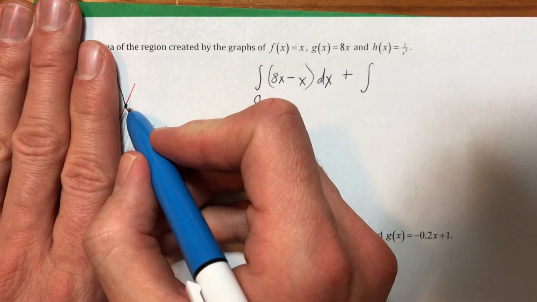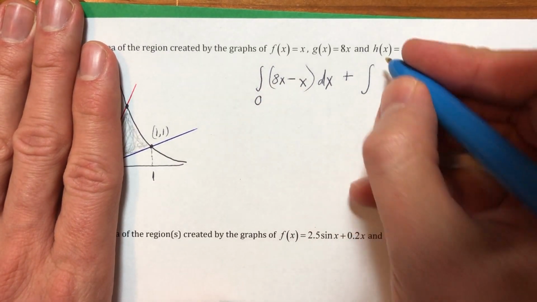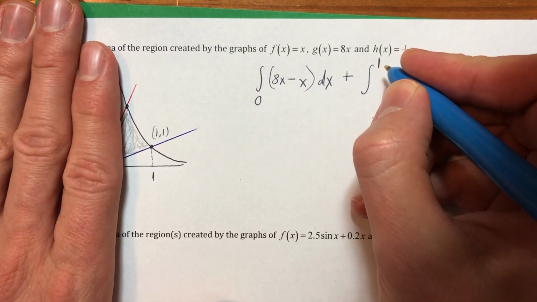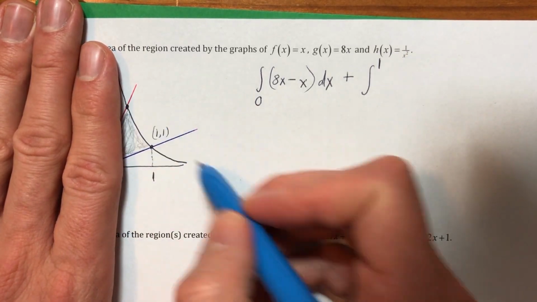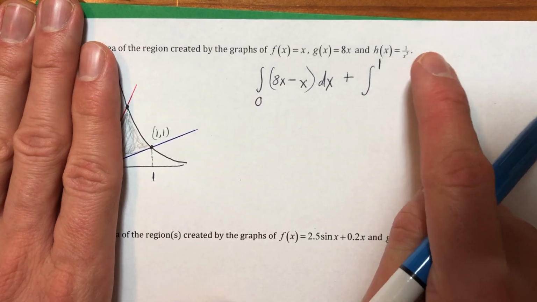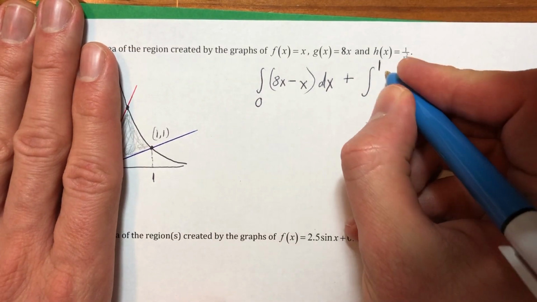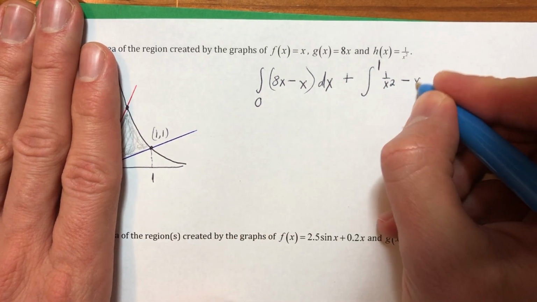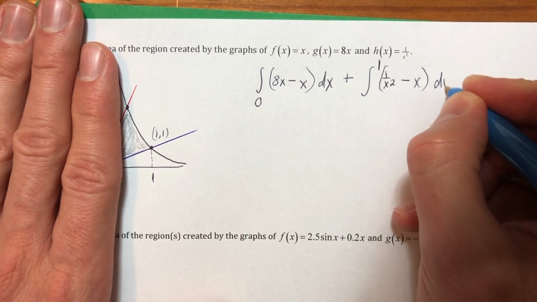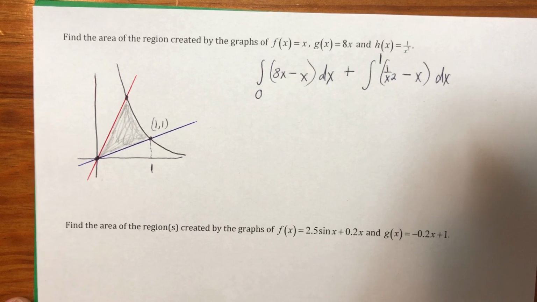I don't know where it starts. We'll find that out in a minute. But I do know it ends at 1, and it's top minus bottom. And the top function, the uppermost function, the greater function in this region is 1 over x squared. And then we subtract away the lower one, which is x. There we go. All right.